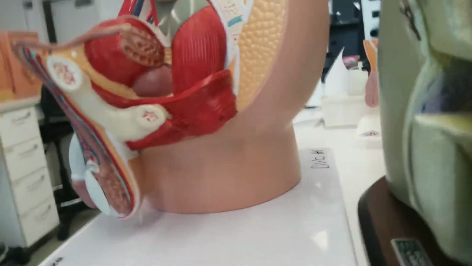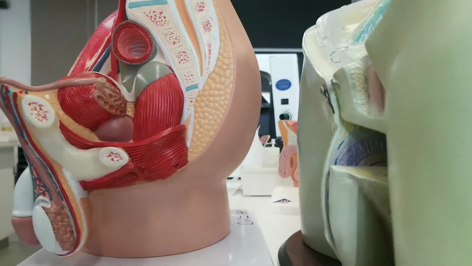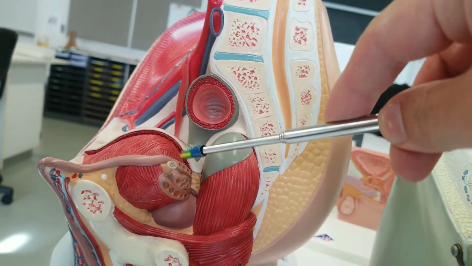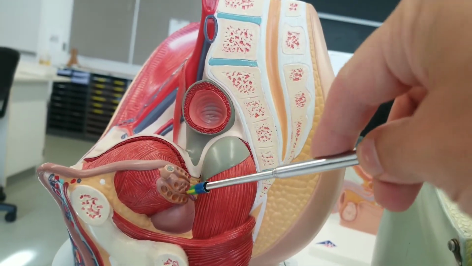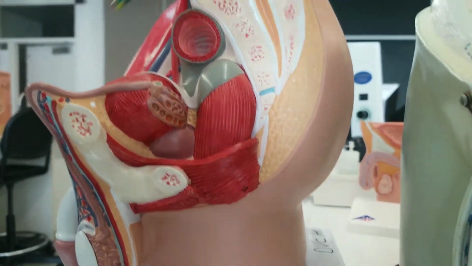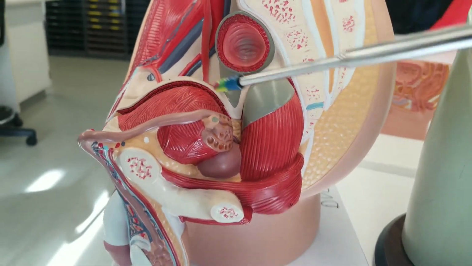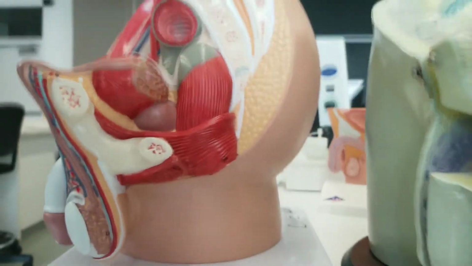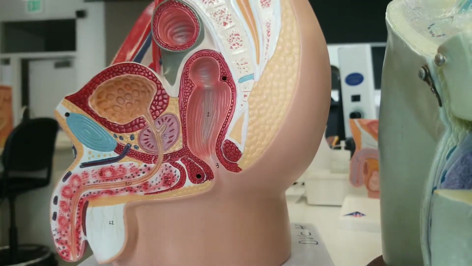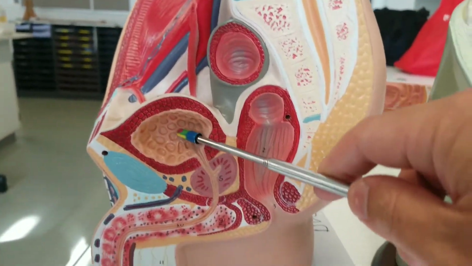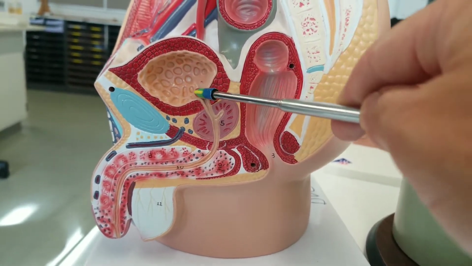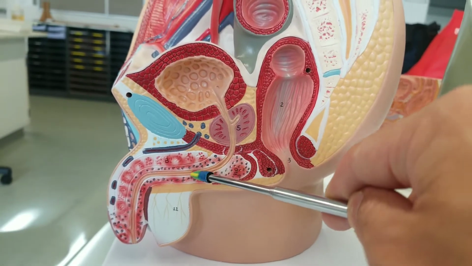Let's take this out. You can see the bladder right here. And you can see here's the ductus deferens, that's the male reproductive anatomy. Ductus deferens and the prostate will contribute to developing semen. But we're looking at the urinary system. So here's a urinary bladder. Testes are down here. Urinary bladder, urethra, here's the prostate. Urethra goes through the prostate for males, through the penis and out.